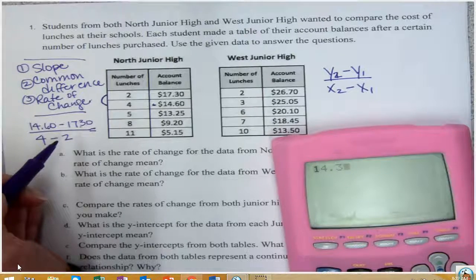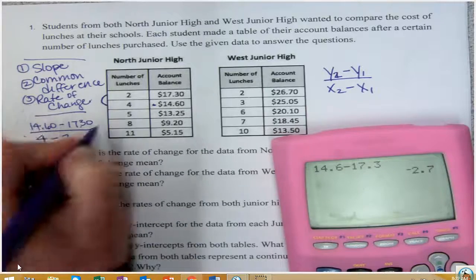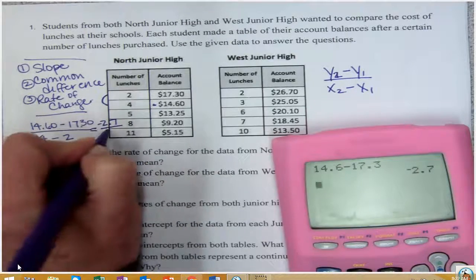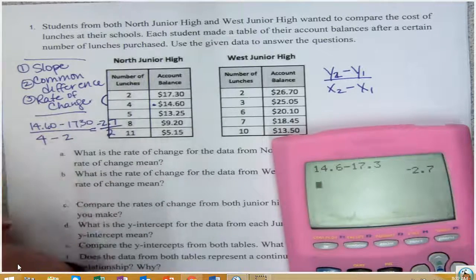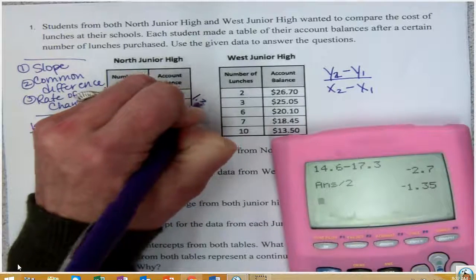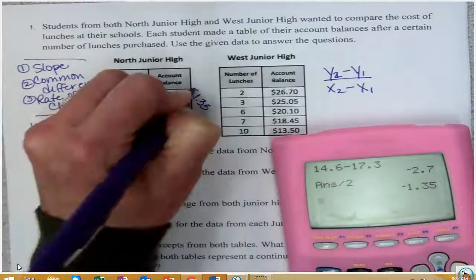That's negative 2.7 divided by 2. So my rate of change here is negative $1.35.